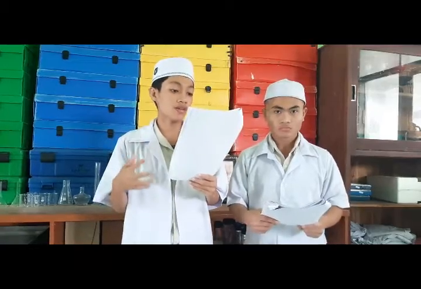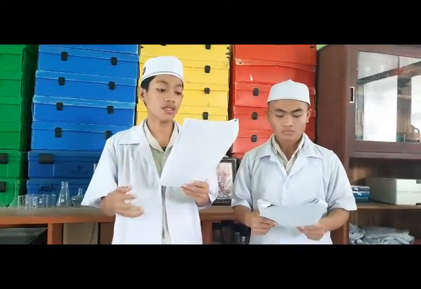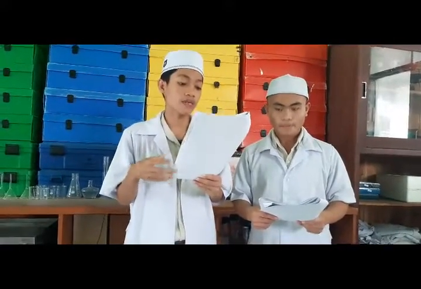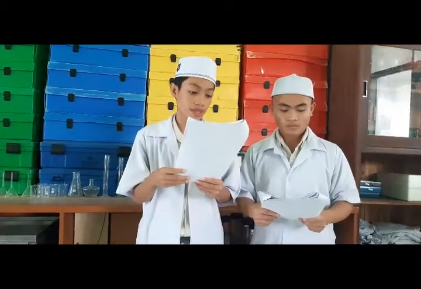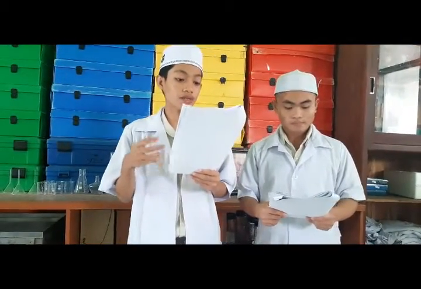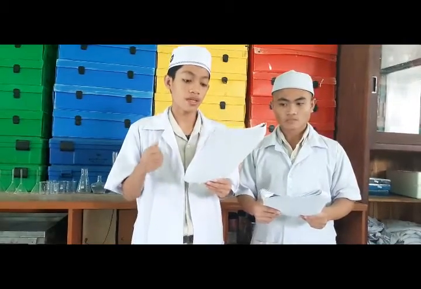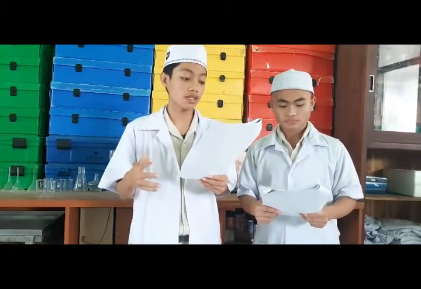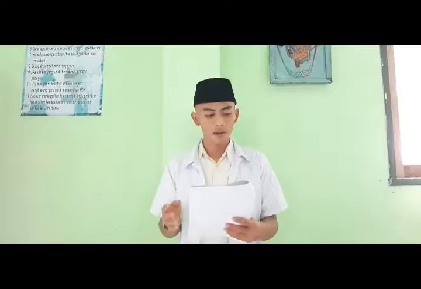If there is an increase in the number of white blood cells, it indicates the possibility of infection in the body. If the white blood cell count is below 6,000 cells per cubic millimeter of blood, it is called leukopenia.